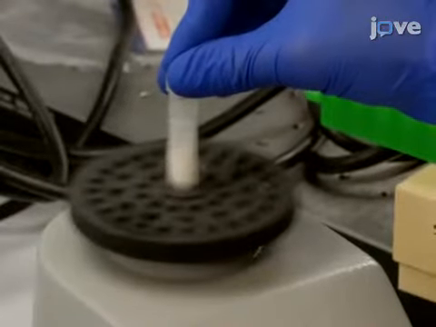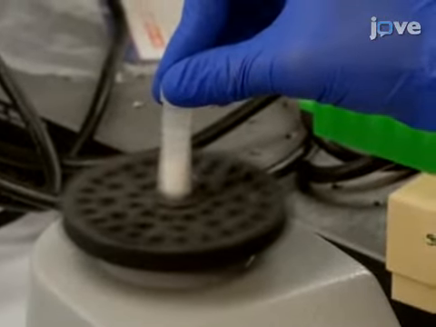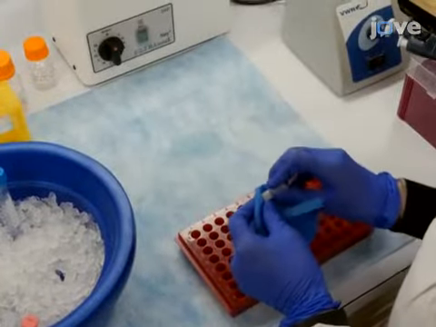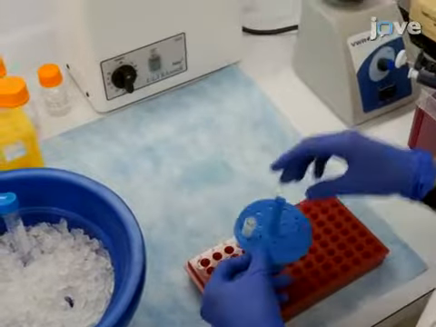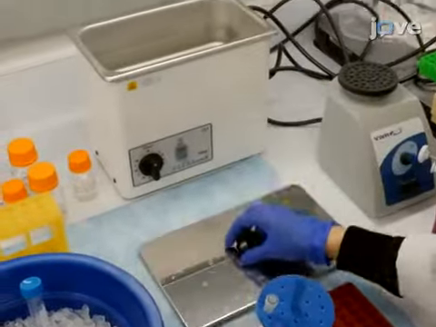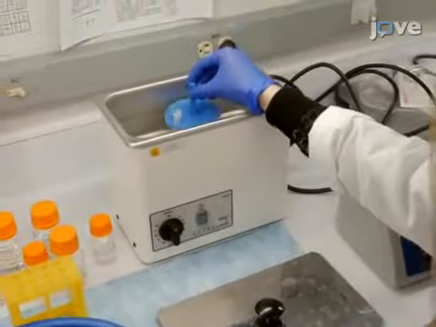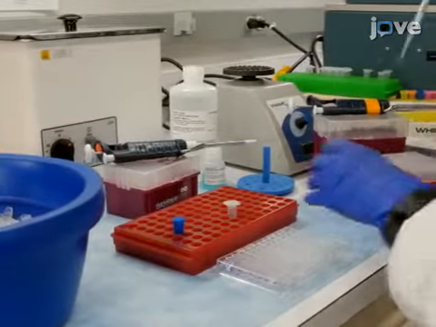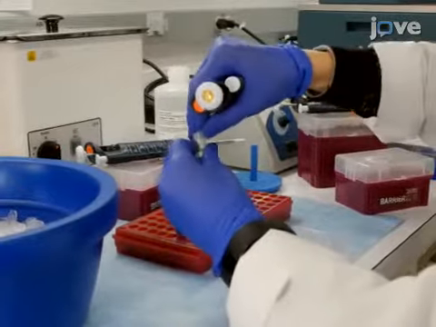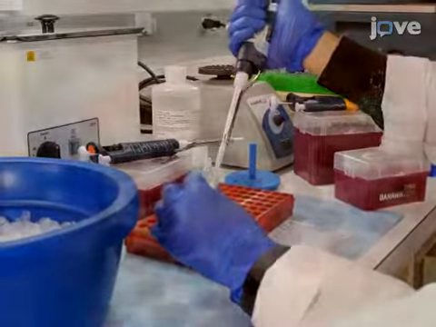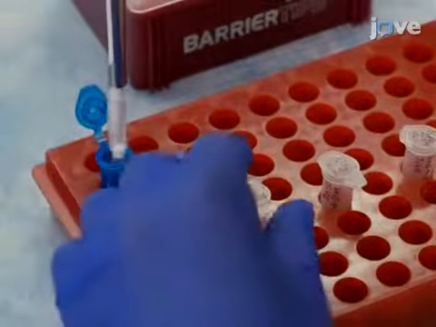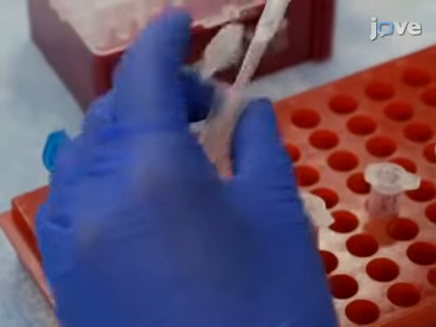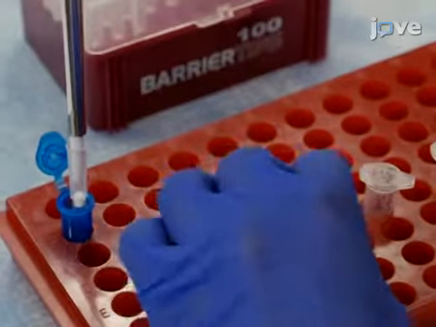Lyse the cells by vortexing the samples for 5 minutes at full speed. Bath sonicate the samples for 10 minutes at room temperature to assist homogenization and protein denaturation. Then, perform a protein concentration assay of the lysates, such as a bicinchoninic acid assay. For qualitative analysis, prepare 4 200 microgram aliquots of cell lysate for a stable isotope dilution series.